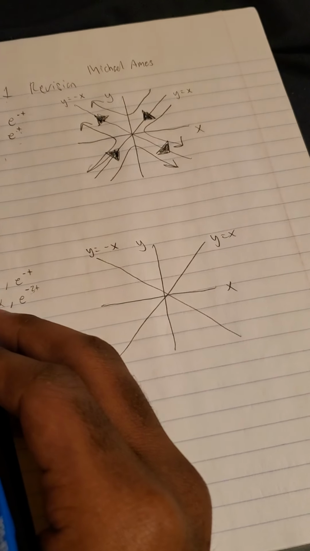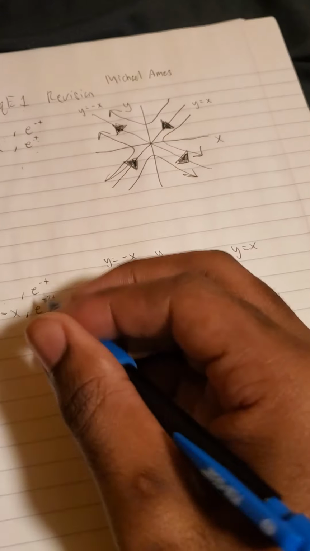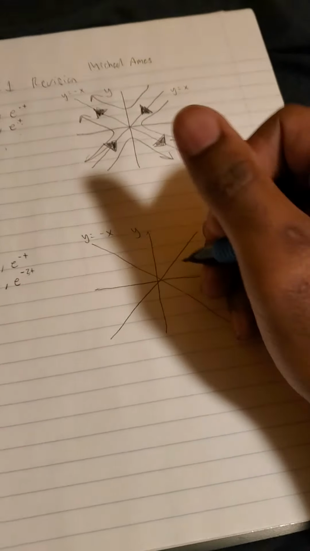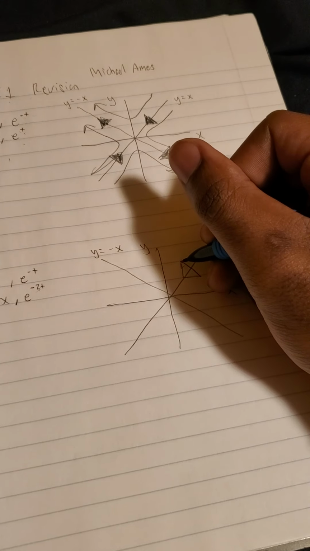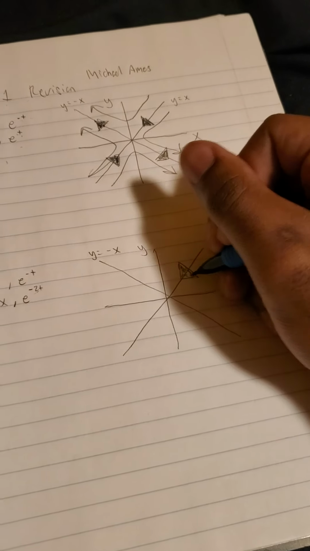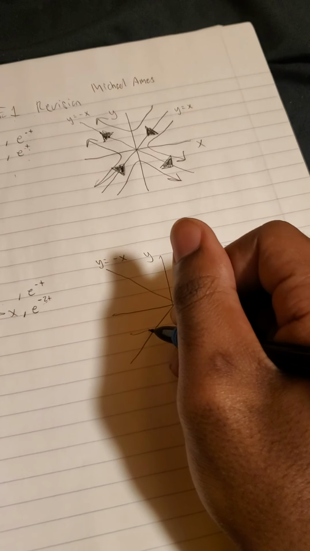So at first I will graph the y equals x. Again, pretty similar to what it is above here. It will go towards the origin, again, because it is negative. That's that line.